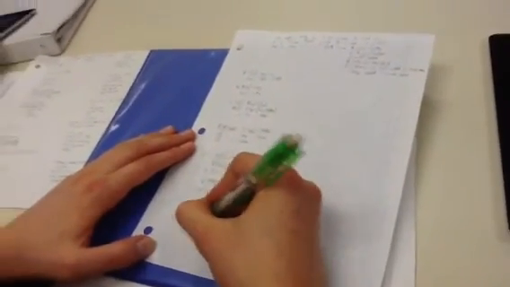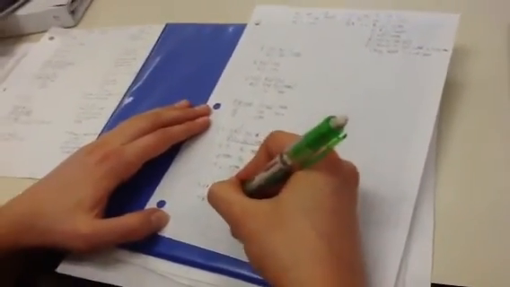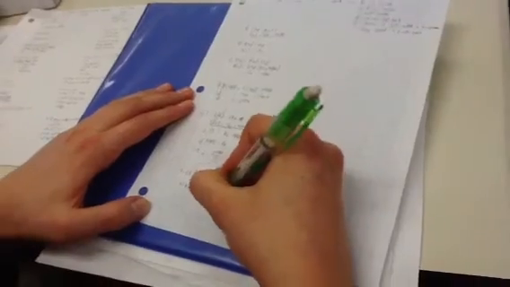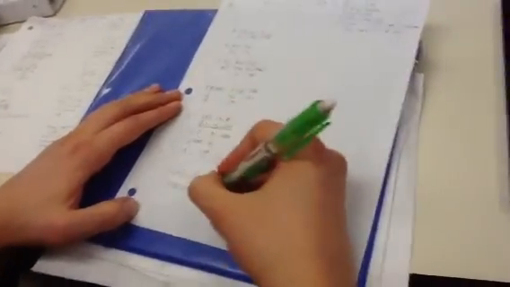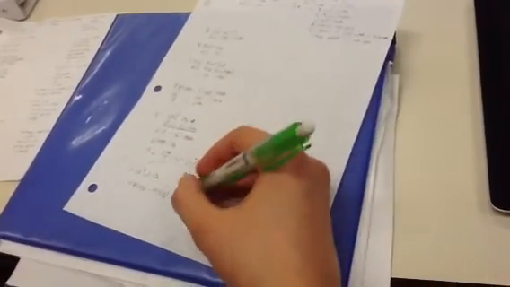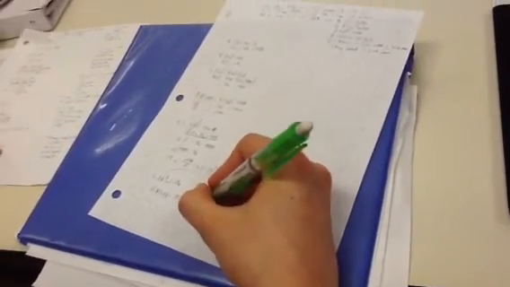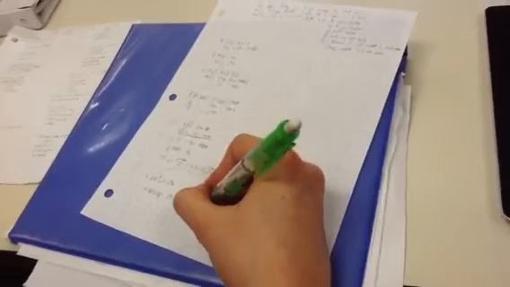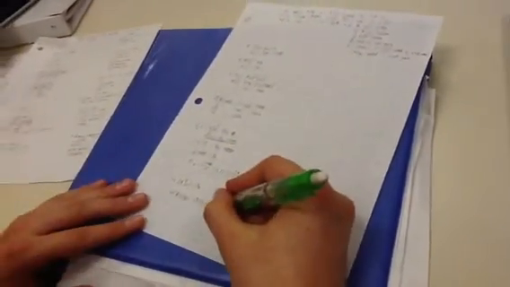So we get R of 1273 equals 29 times 1273, and that is equal to $36,917, because it's the amount of money needed.